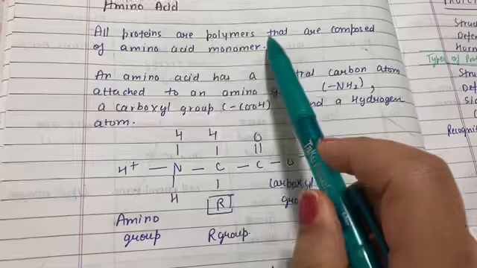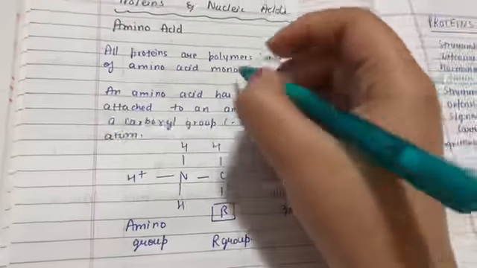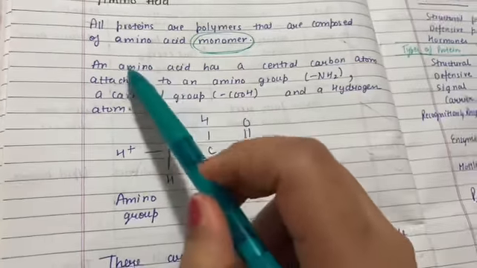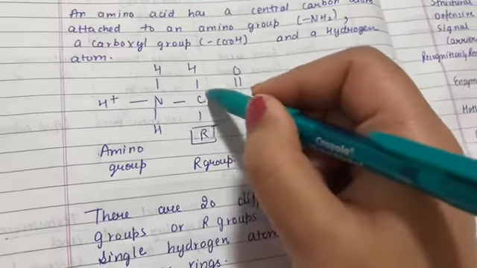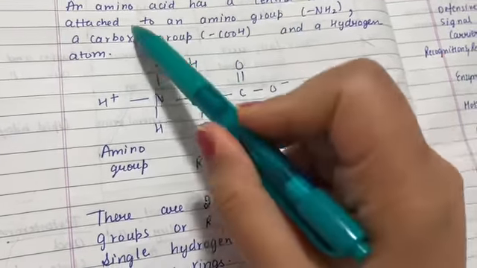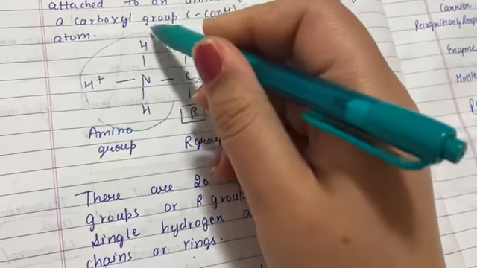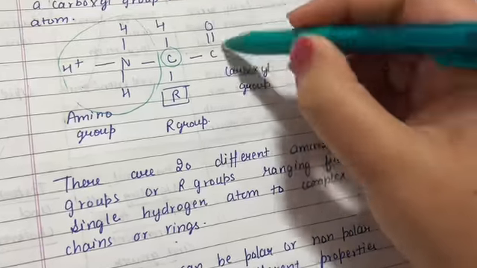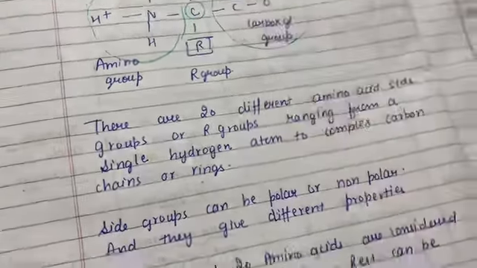All proteins are polymers that are composed of amino acid monomers. So they are monomers of amino acids. An amino acid has a central carbon atom attached to the amino group. Here is the amino group, as you can see, and then a carboxyl group, and then hydrogen.